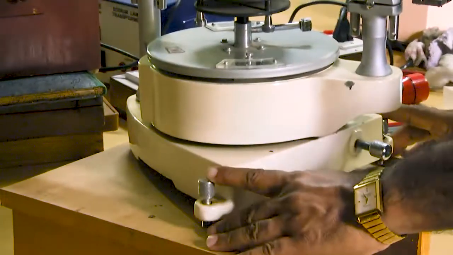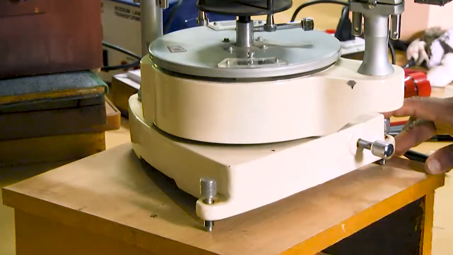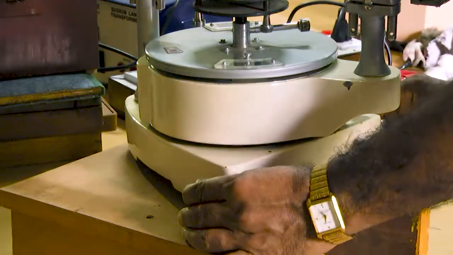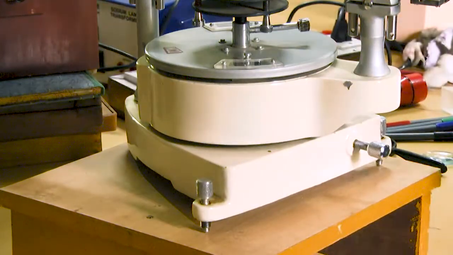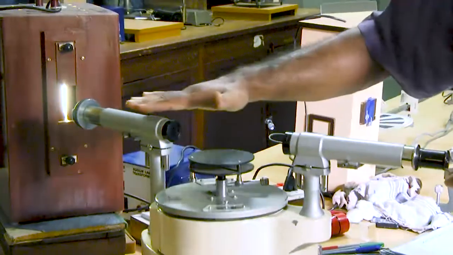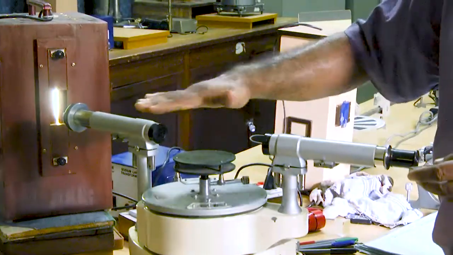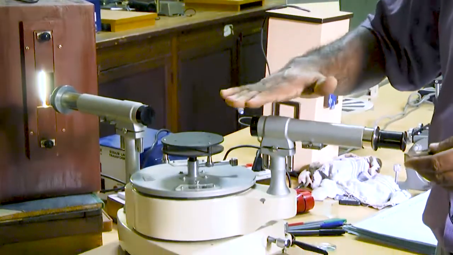Now, what is the purpose of these screws? These are basically leveling screws. Initially we use a spirit level, because for leveling we have to make this spectrometer horizontal.